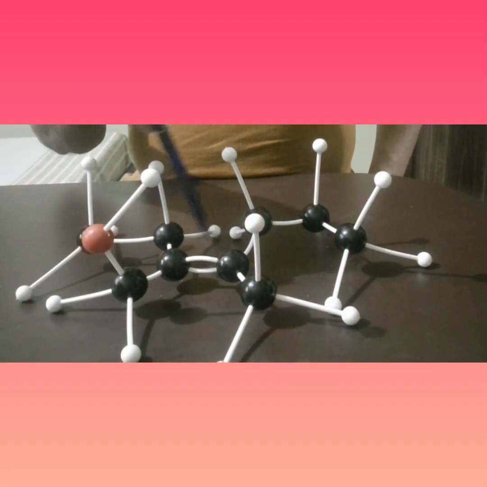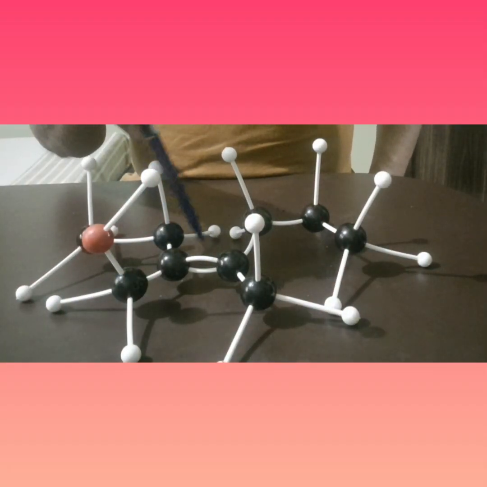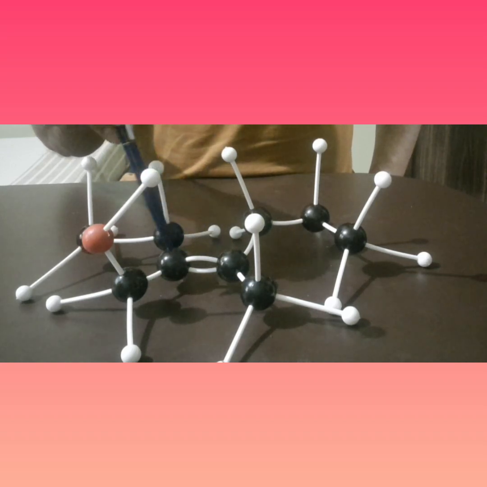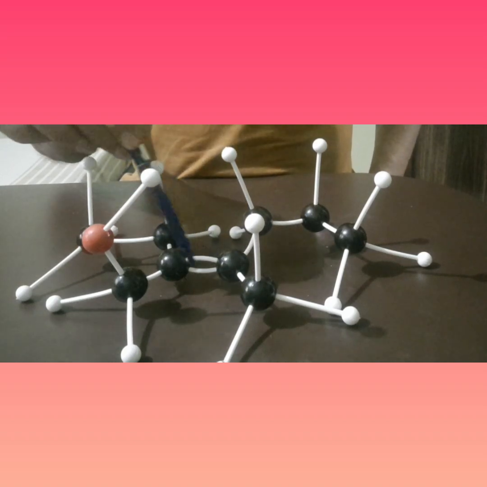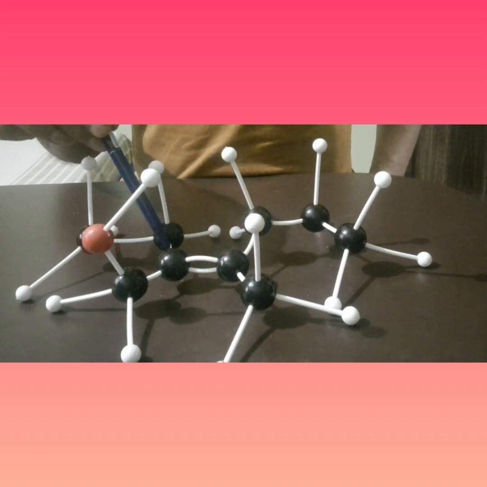So guys, we have to focus on this double bond. Let's understand how the reaction occurs. We would find that one bond would remain there and another, the epoxide, would come on top of it.